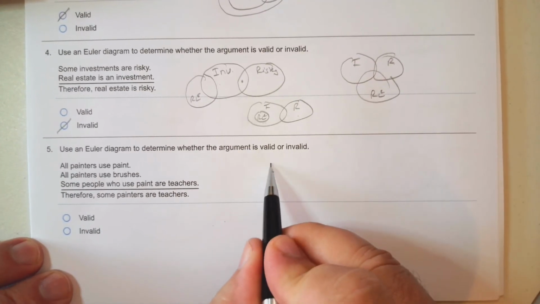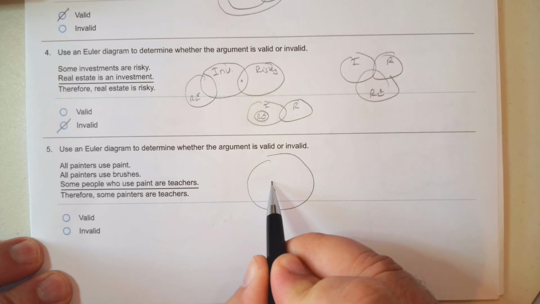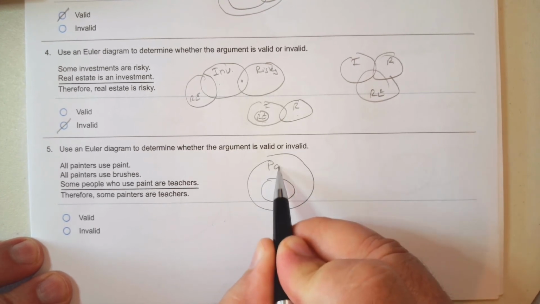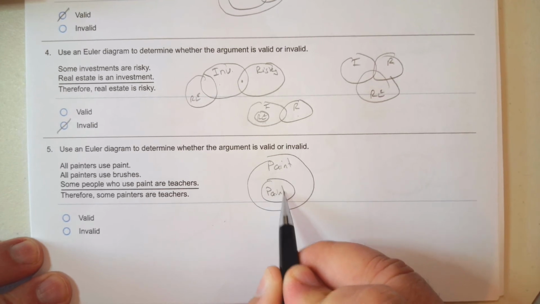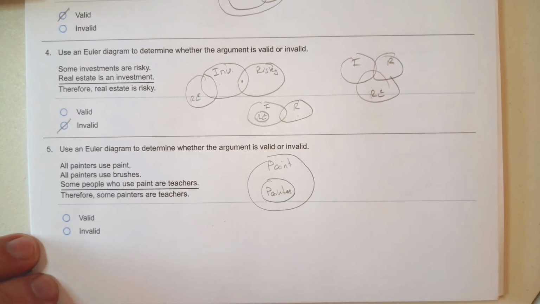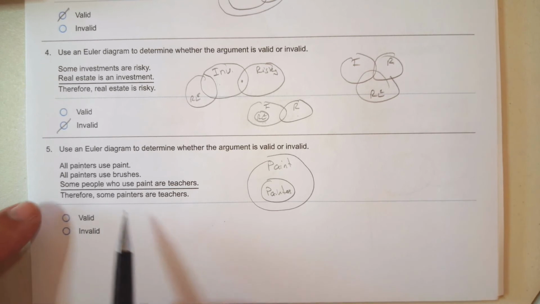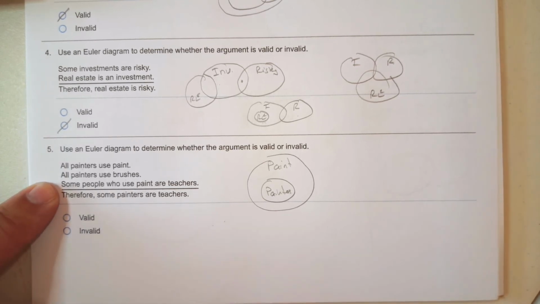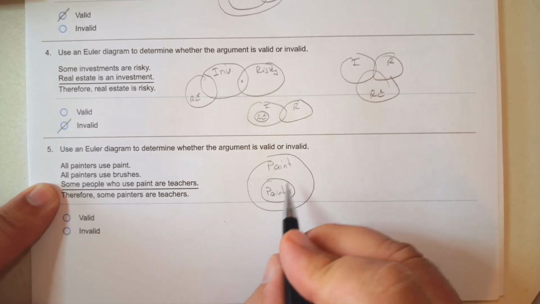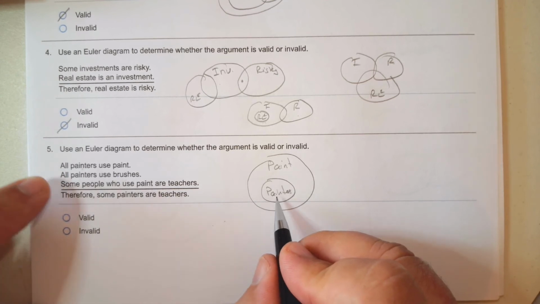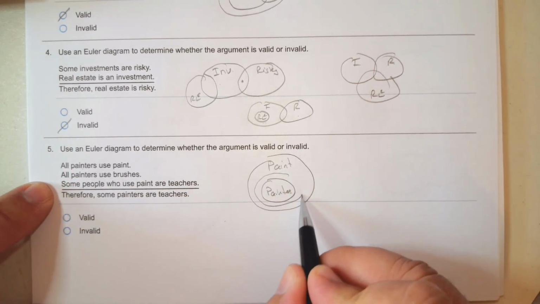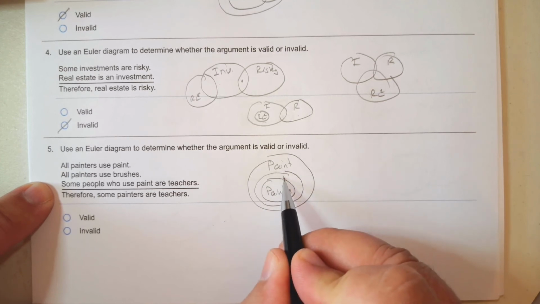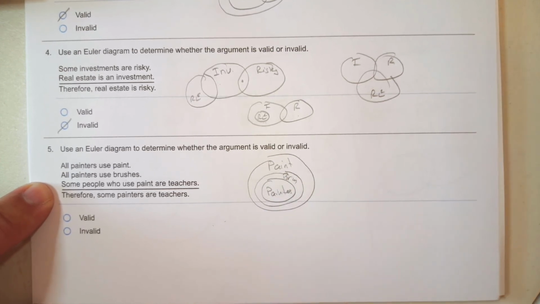All painters use brushes. So all painters use brushes.